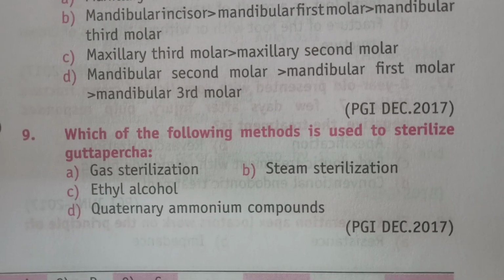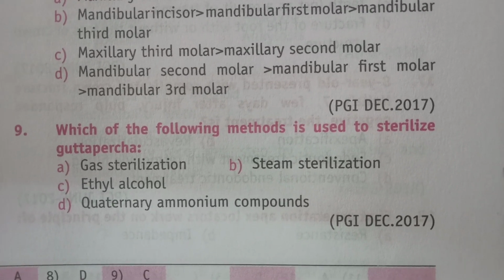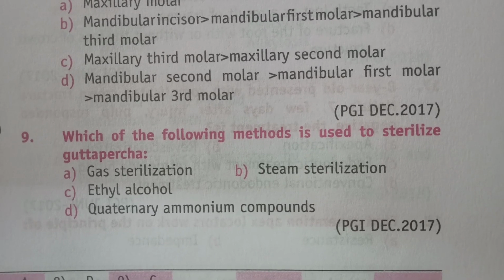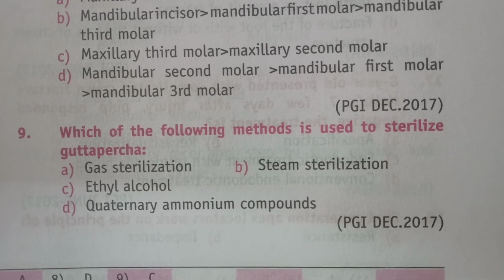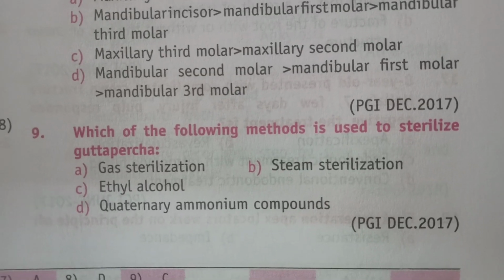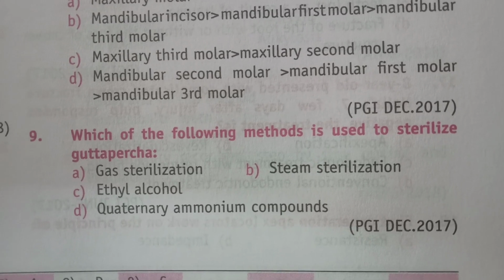Next question. Which of the following methods is used to sterilize gutta percha? Gas sterilization, steam sterilization, ethyl alcohol, quaternary ammonium compounds. The answer of this question is C. Ethyl alcohol.